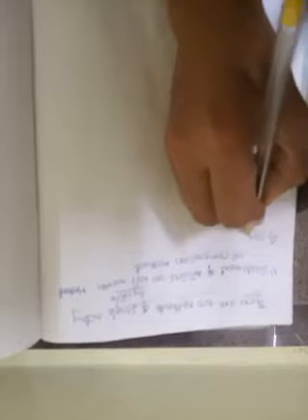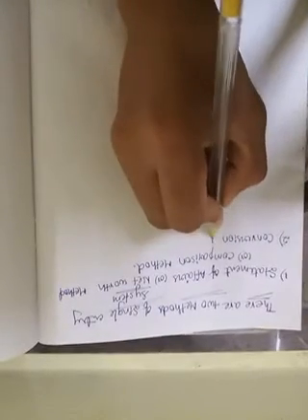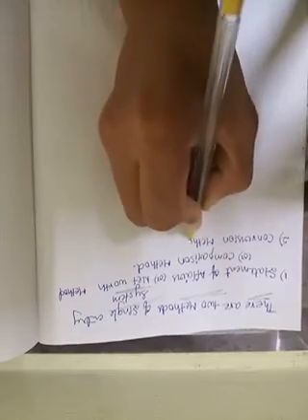The next, second one, is conversion method. So these two are the methods of single entry system.